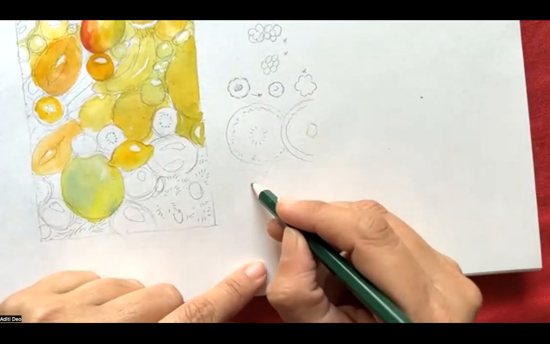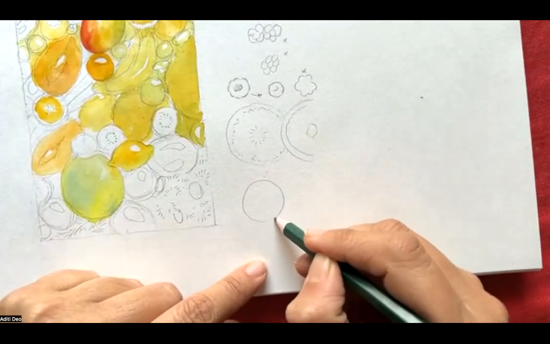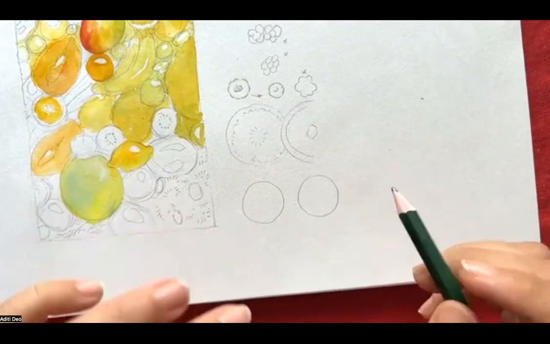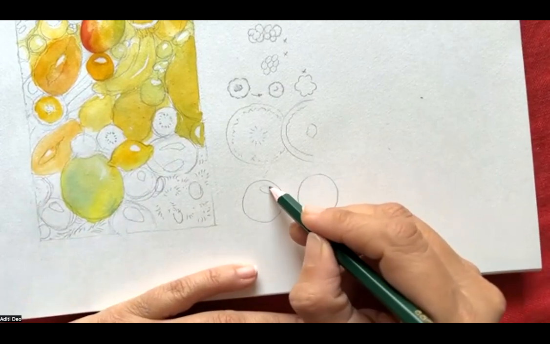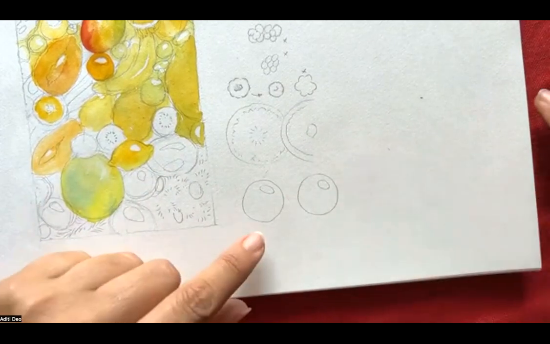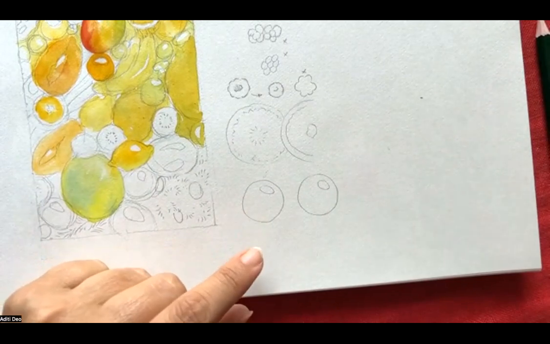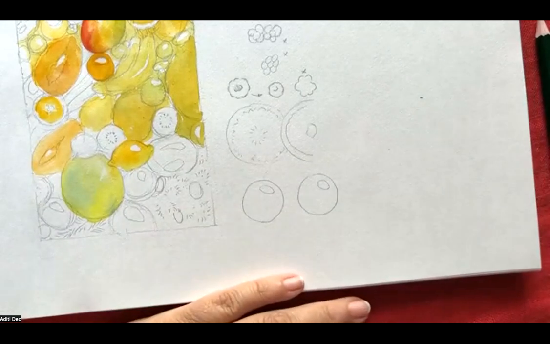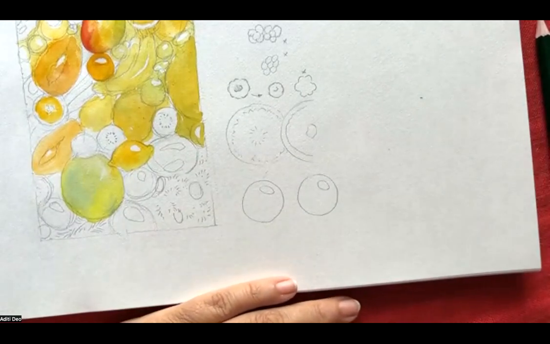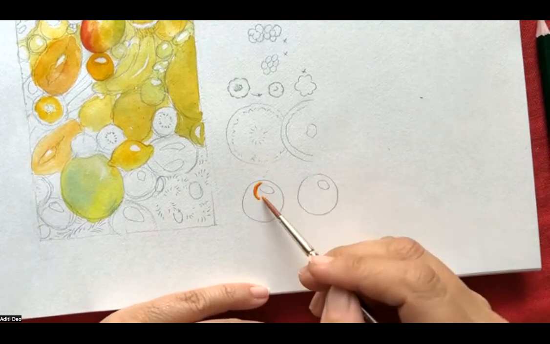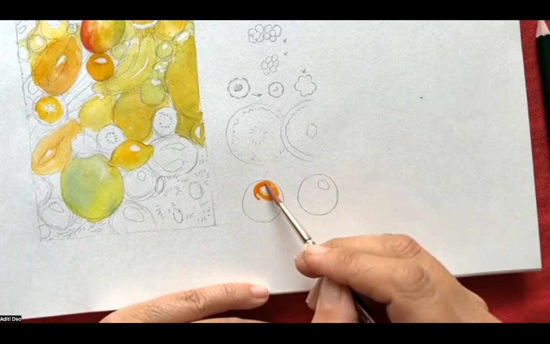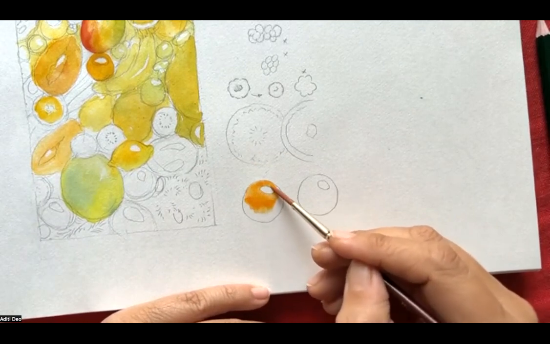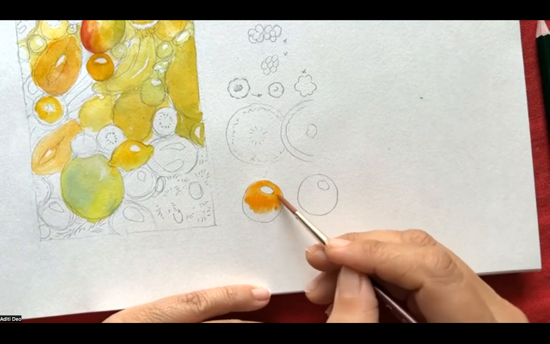Color blending in watercolor is always done while the paint is still wet, but it is done very cleverly. So let's assume I have the same kind of fruit. I'm going to show you two ways of doing color blending. I'm going to use, say, a gamboge orange mix. And see, I'm pressing the brush down so that it embeds the pigment into the paper.